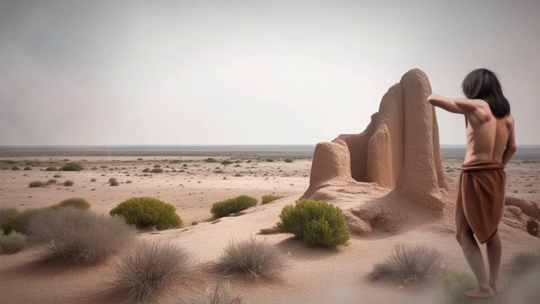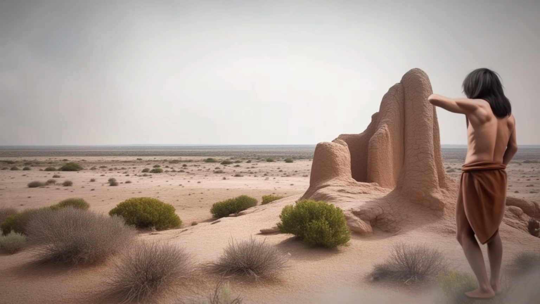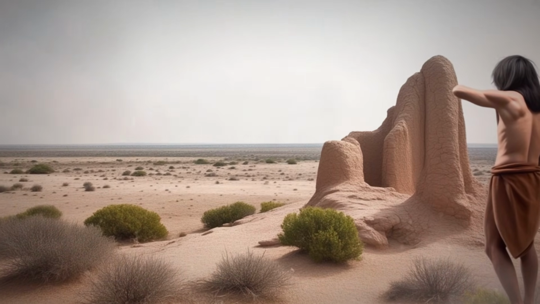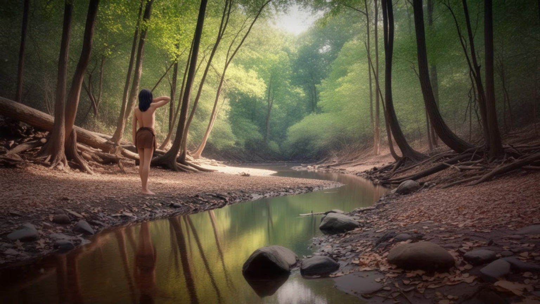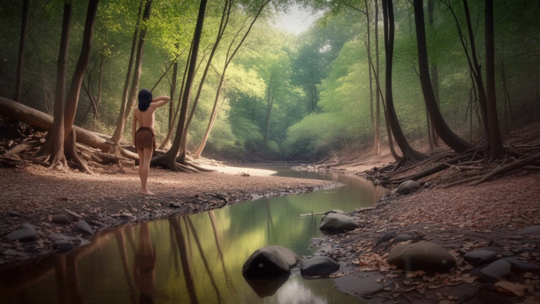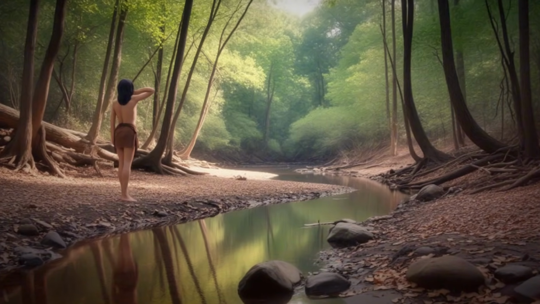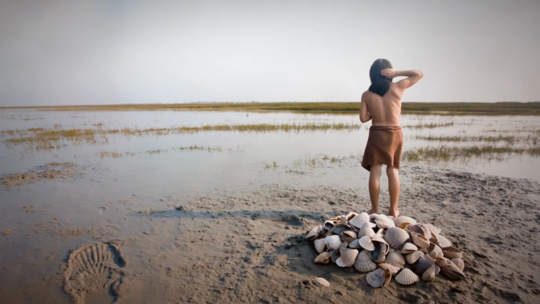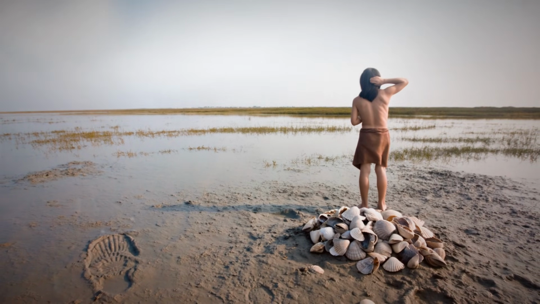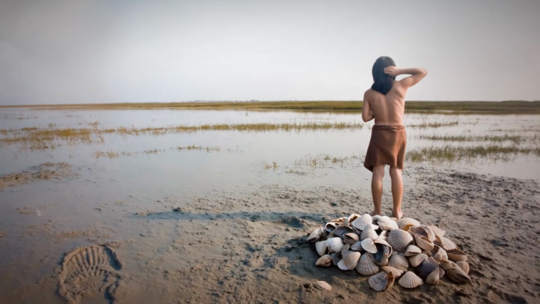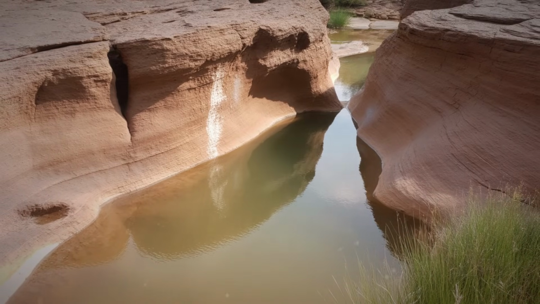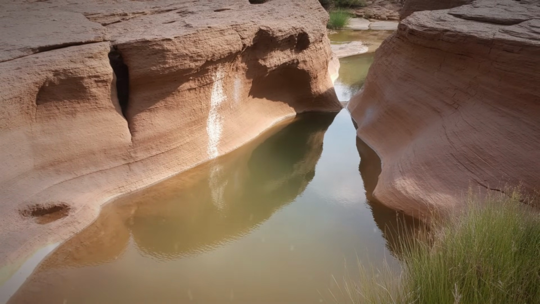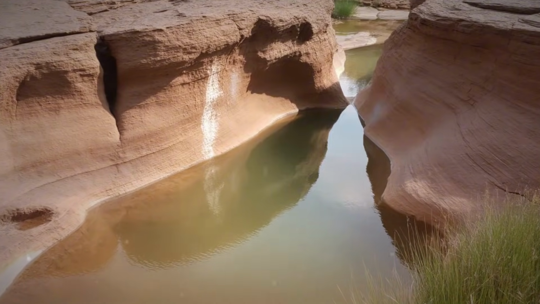Edwards Plateau chert moved in all directions from central Texas. This high-quality stone appears in assemblages on the coast, in East Texas, on the high plains, and in the Trans-Pecos. The distinctive visual properties of certain Edwards chert variants allow source identification. Heat-treated chert, which improves flaking properties through controlled heating, appears increasingly during the late Archaic. The investment in heat treatment indicates concern with tool quality and performance.